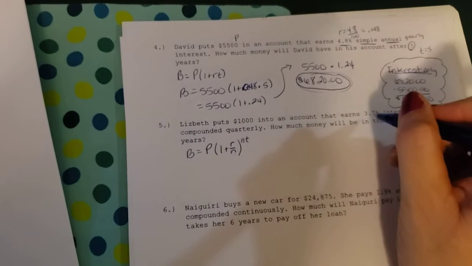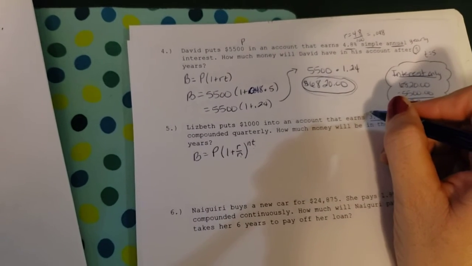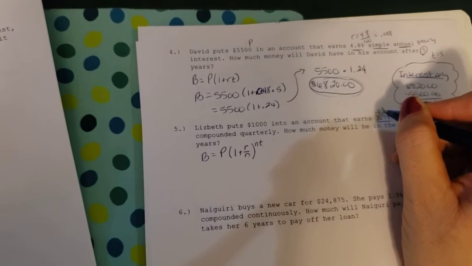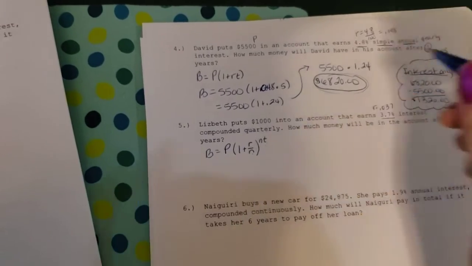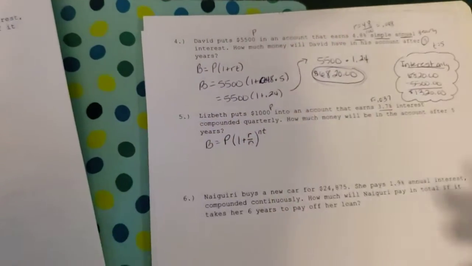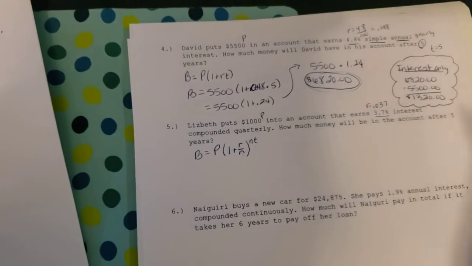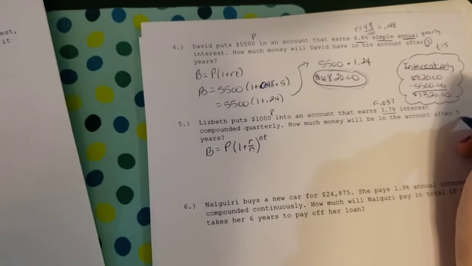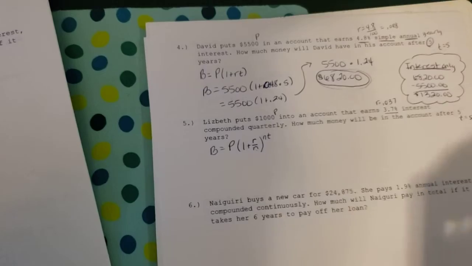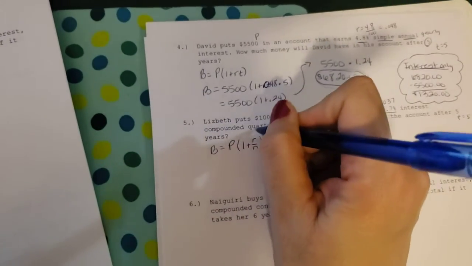So 3.7 is my rate, but I want to turn that into 0.037. 1,000 is definitely my principal because that's my starting amount. My time is 5 years, but it says compounded quarterly.